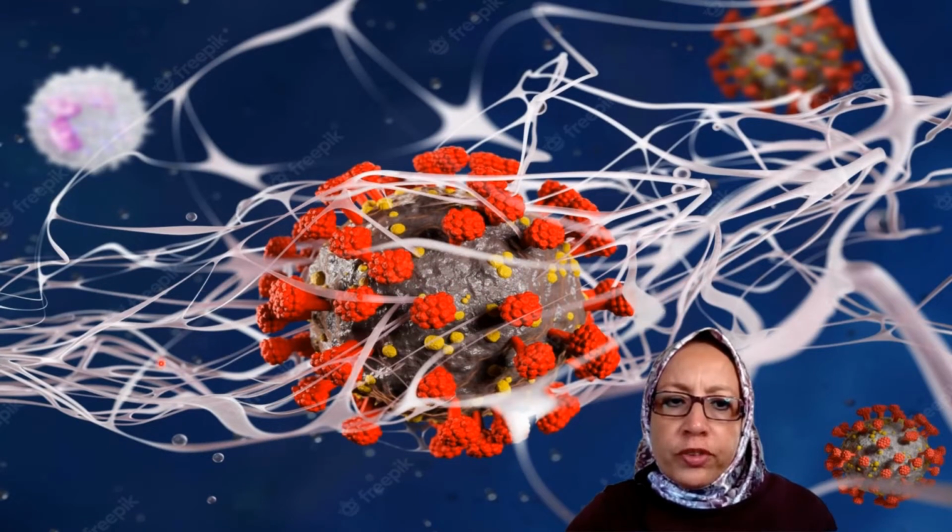This photo shows the extracellular traps from neutrophils. I think it's a nice picture of it.